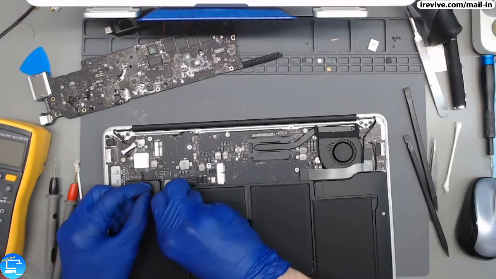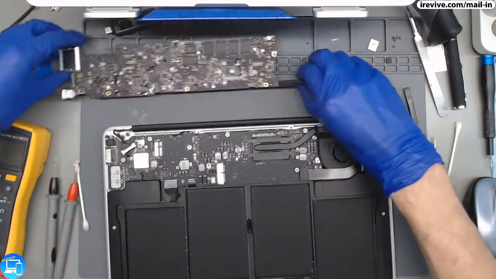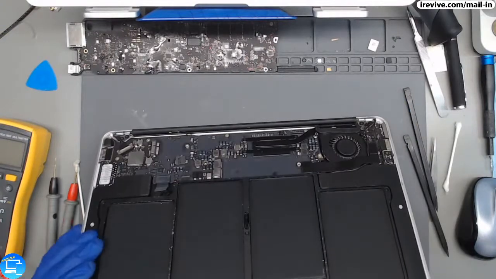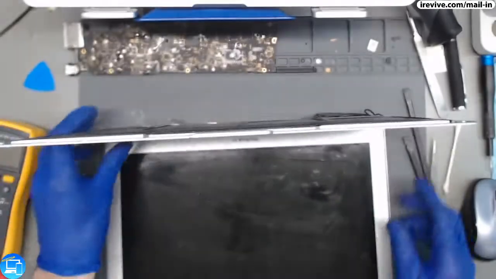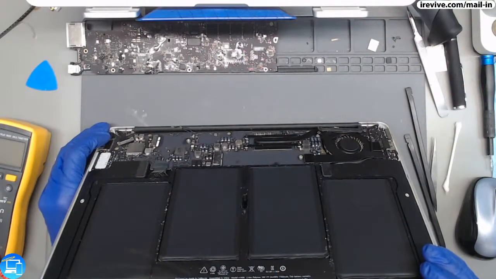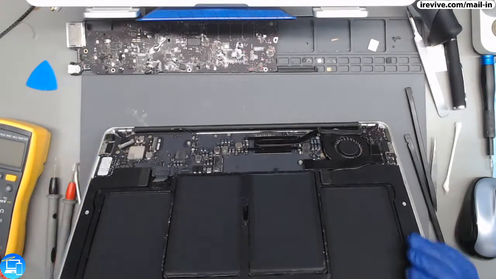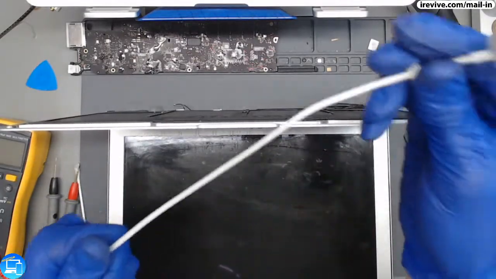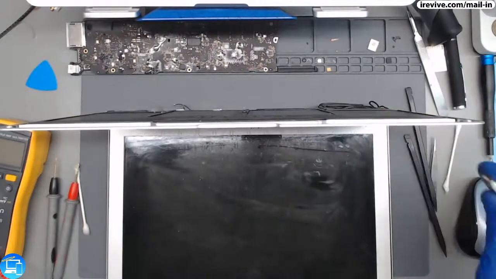Okay. Let's check and see if we have backlight. Looks like the battery is dead, so we're going to have to hook it up to our OEM working Apple MagSafe 2 charger.